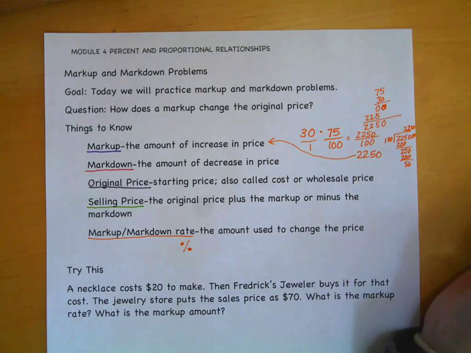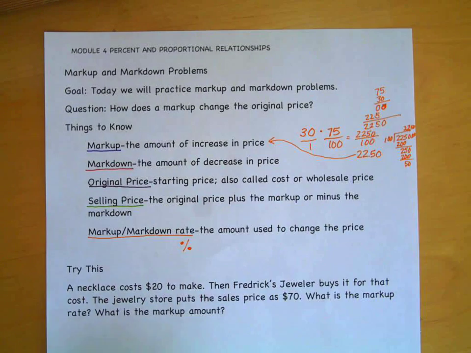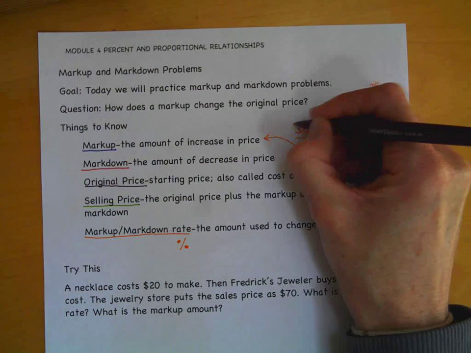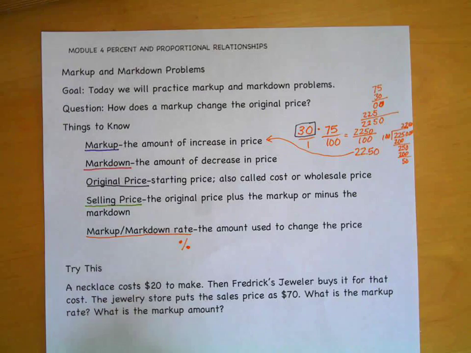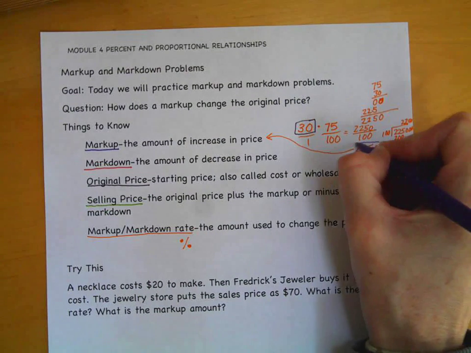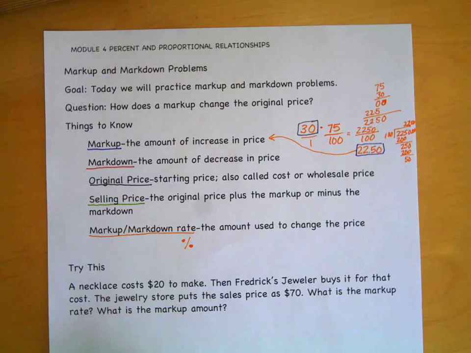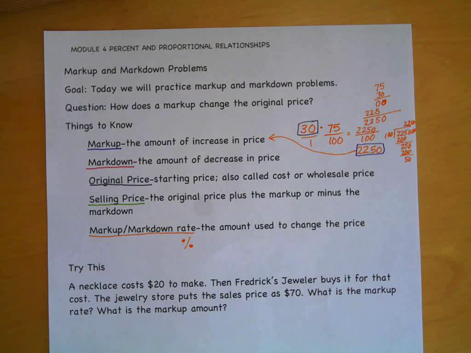So then they take the $30 that they originally bought them for. The original price was $30, right? Then the markup price is the $22.50, and they have to add those two together.